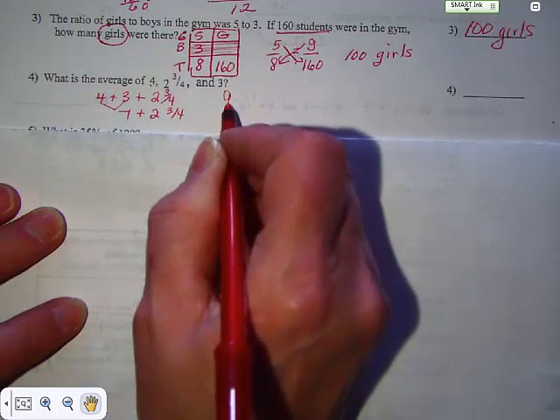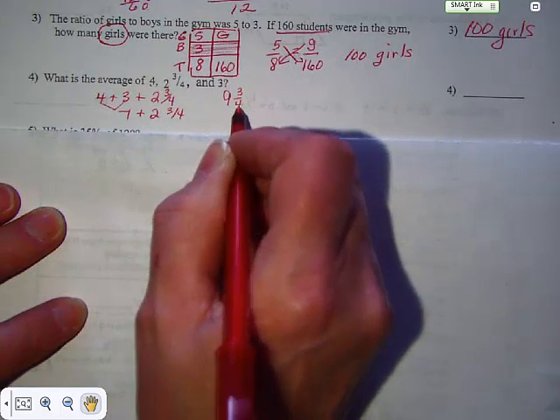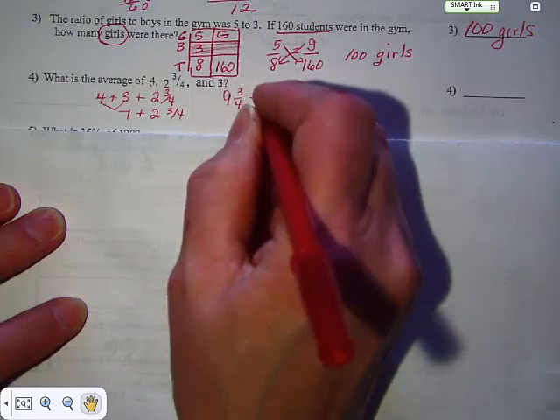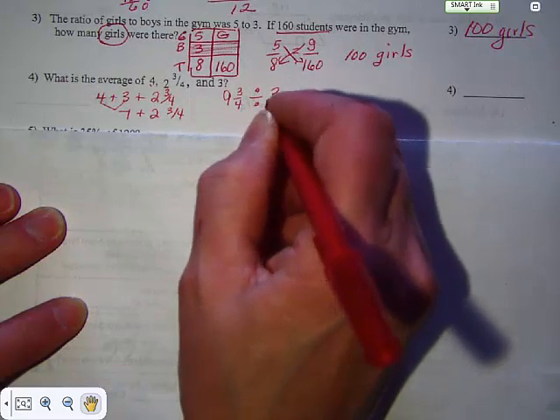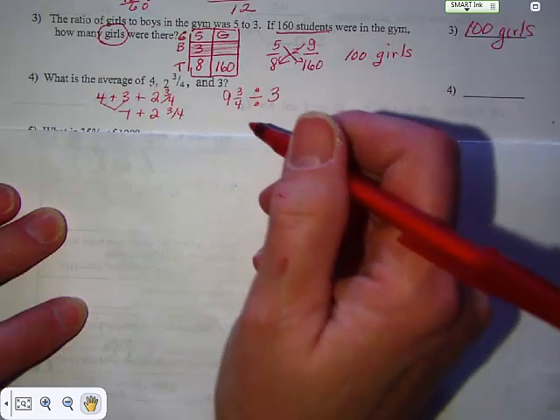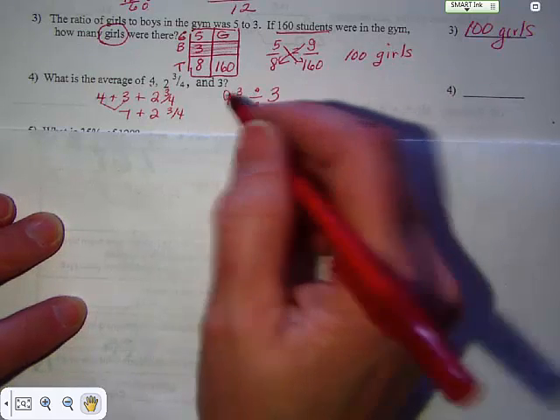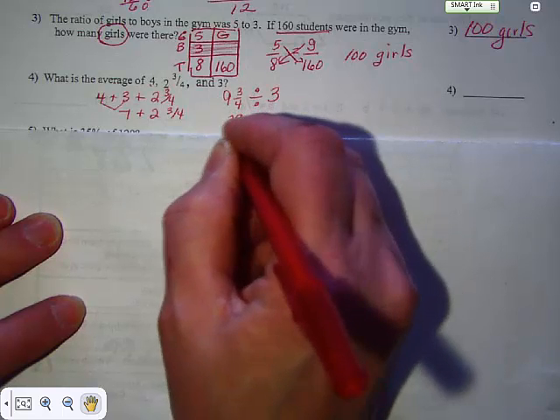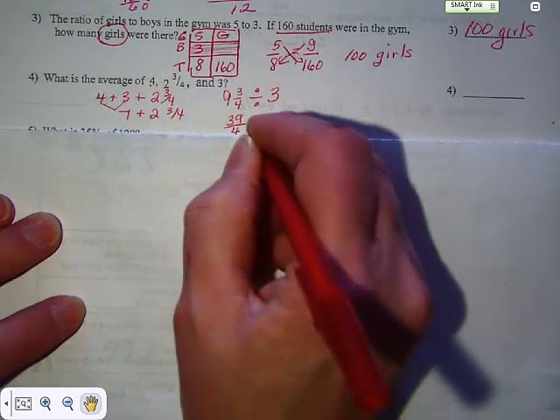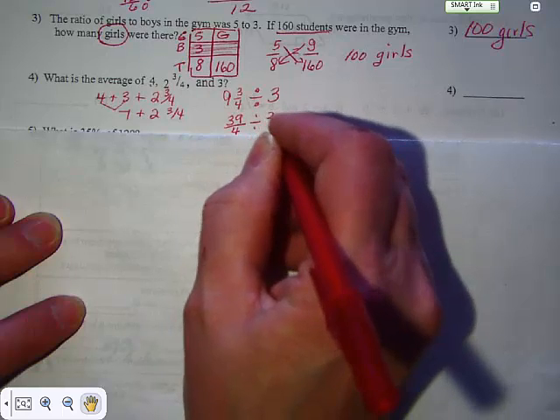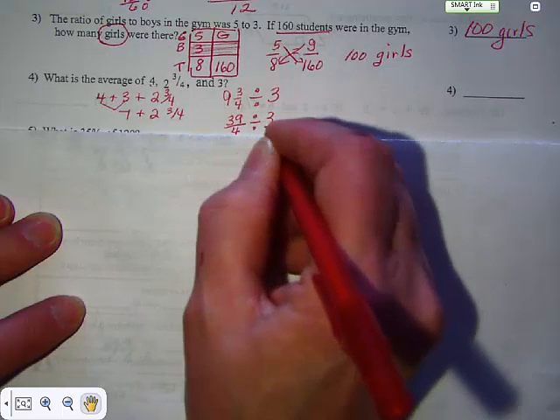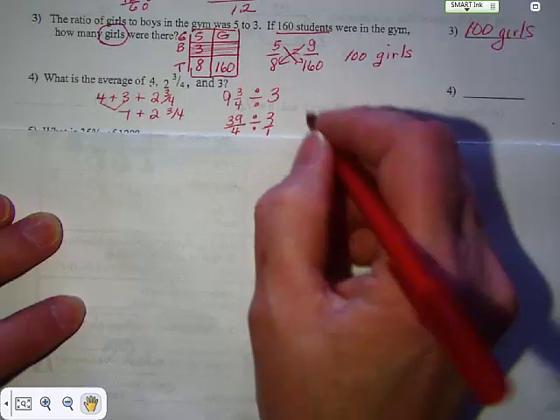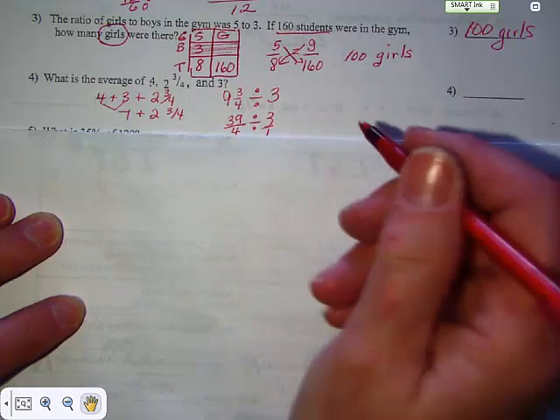Ends up to be 9 3/4. Now you want to divide that by 3 because there are 3 numbers. To divide, you've got to turn them into an improper fraction. 9 times 4 is 36 plus 3 is 39 over 4. And you're going to divide that by 3, over 1. And remember with division we keep, switch, and flip.